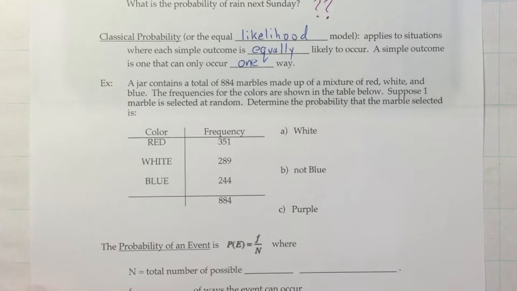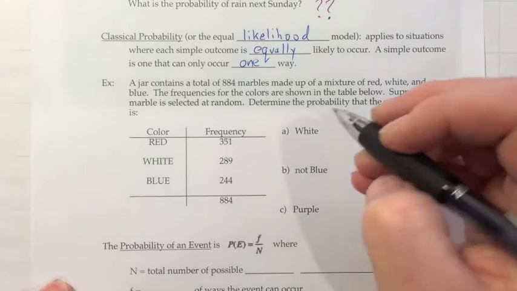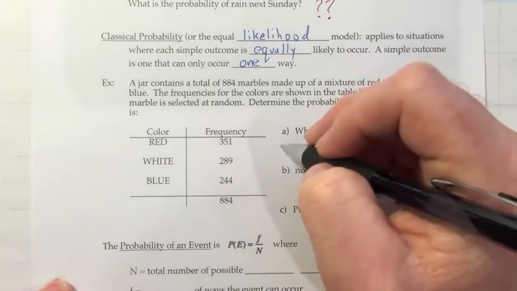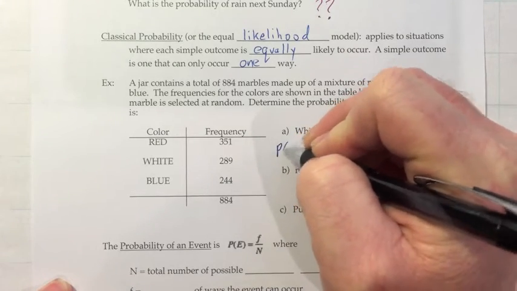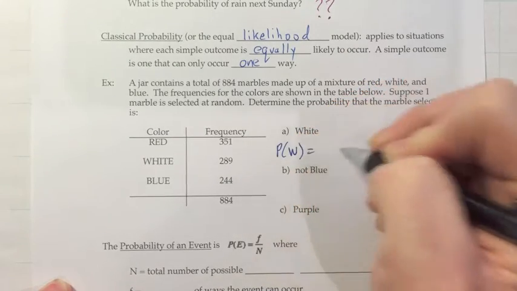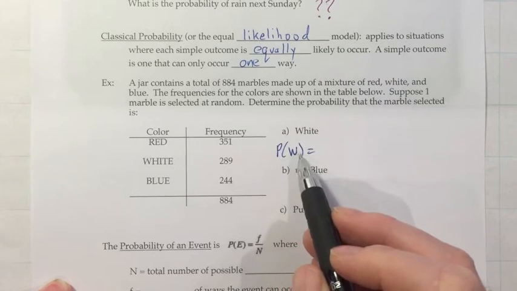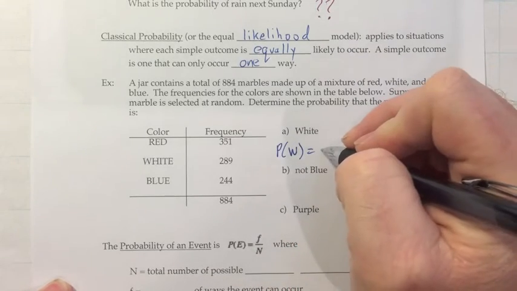A jar contains a total of 884 marbles, made up of a mixture of red, white, and blue. The frequencies for the colors are shown in the table below. Suppose one marble is selected at random, determine the probability that the marble selected is, and they want white. So I'll put some probability notation on that. I'll put just a P of W there, so the probability of, and I'll let that W stand for a white marble.